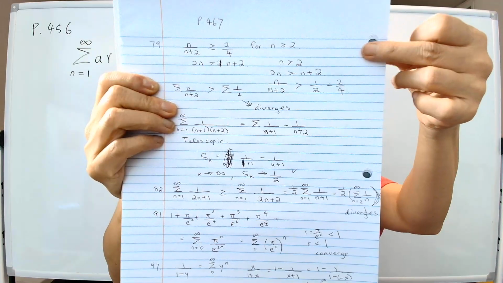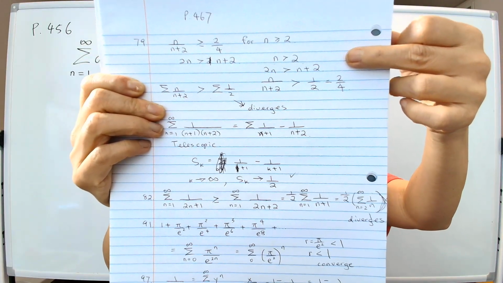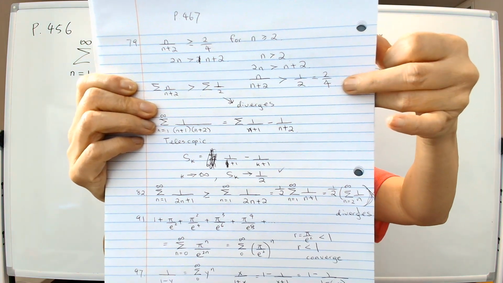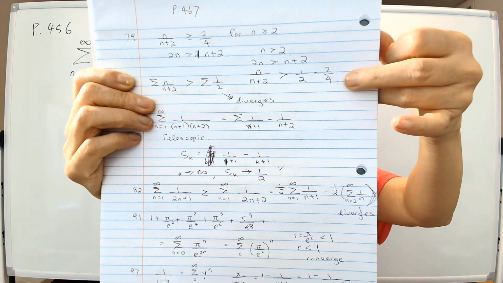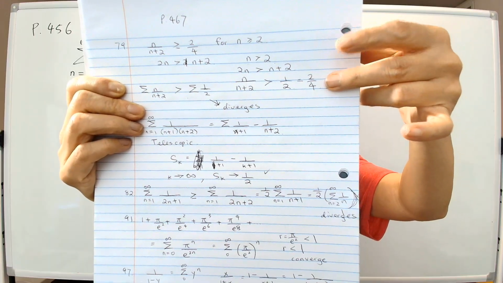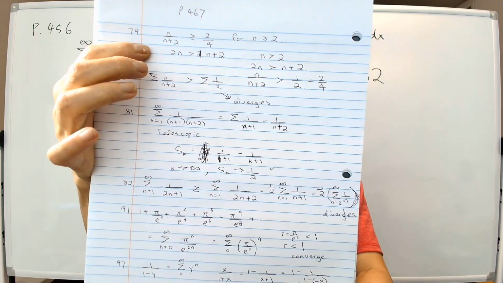Look at it from this side. It's for n bigger than or equal to 2. So if n is bigger than or equal to 2, you add an n to each side of the inequality, and then you divide by n plus 2. You will end up with n over n plus 2 is bigger than 2 over 4, which is 1/2.